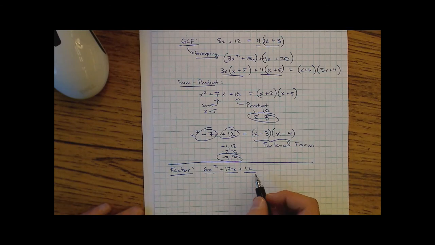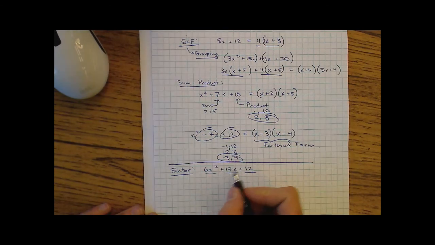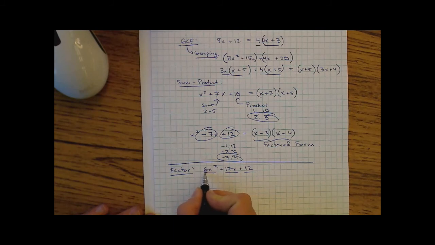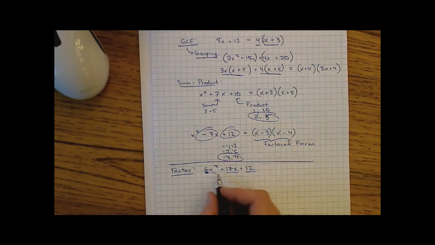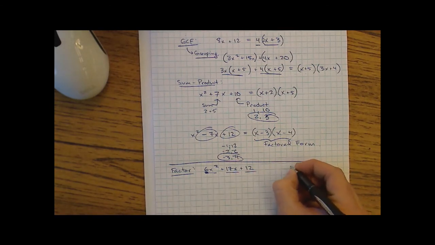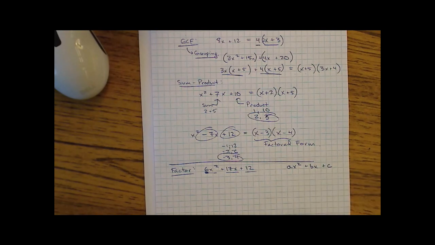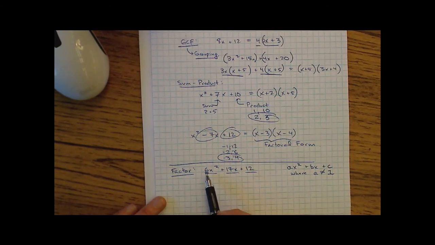And the next thing you'd want to check is, can I factor with the sum product rule? But we've never seen the sum product rule used when there's a number out in front. Generally, this kind of expression is often noted like this: ax squared plus bx plus c, where a doesn't equal 1. And you can kind of see how this expression fits that rule. Well, a would be 6 in this case, right? It's not equal to 1. B is 17, and c is 12.